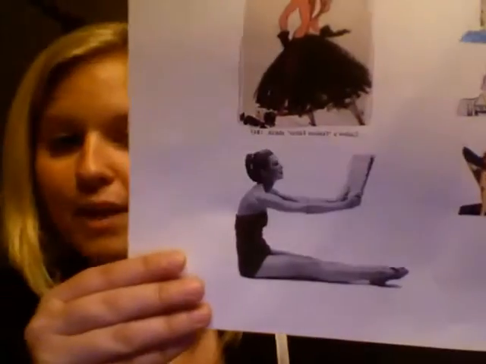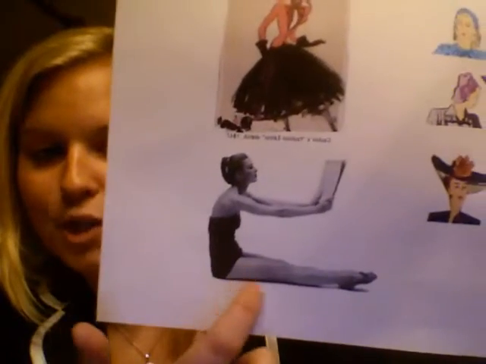Here we see some of Bonnie Cashin's designs right here with the full skirt and the jacket. And here is a bathing suit by Claire McCardell. Bathing suits are very popular. You can see it's kind of bunchier on the butt. That's why they called it the diaper bathing suit.